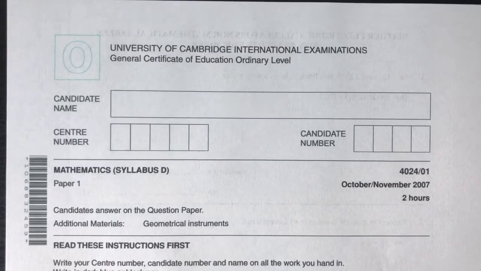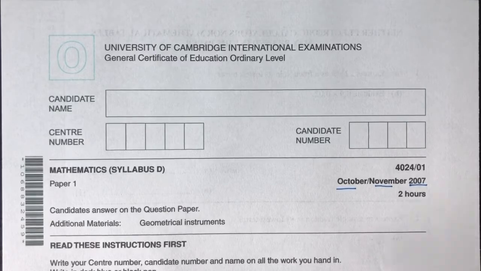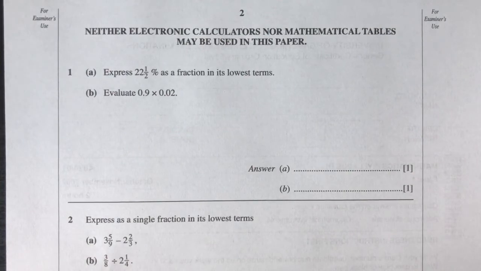Guys, welcome to another video. This one is paper 1 of October-November 2007. Let's go ahead with question number 1. So here we have: express 22.5% as a fraction in its lowest terms.